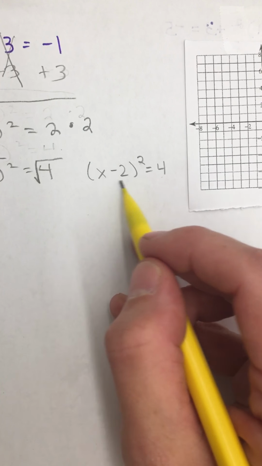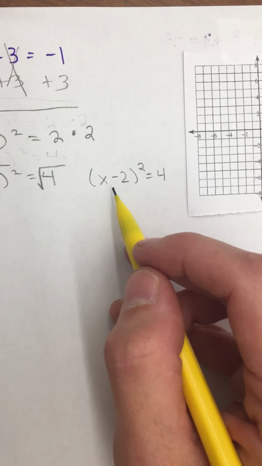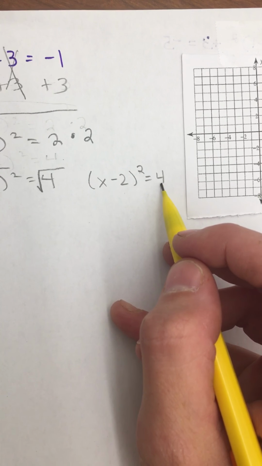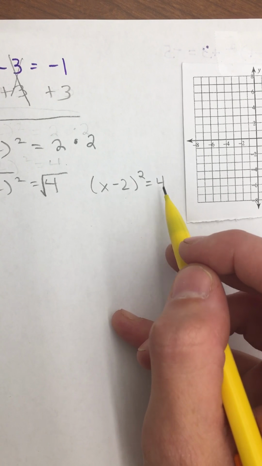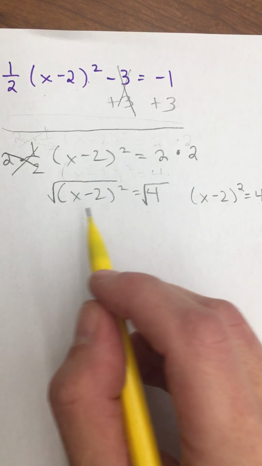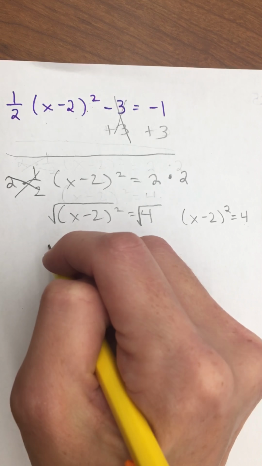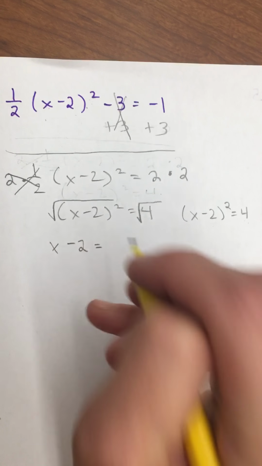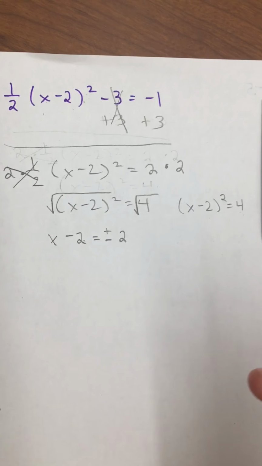So if this result was negative 2 and I squared it, I would get 4. And if this result was positive 2 and I squared it, I would get 4. That means I actually have two solutions to this equation. I have x minus 2 is equal to positive 2, or x minus 2 is equal to negative 2.